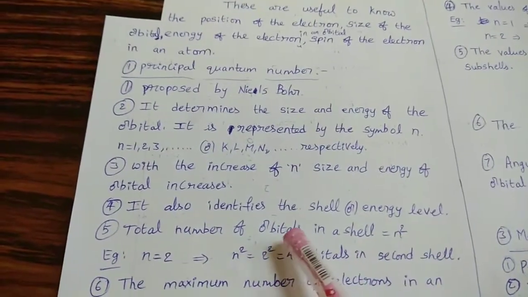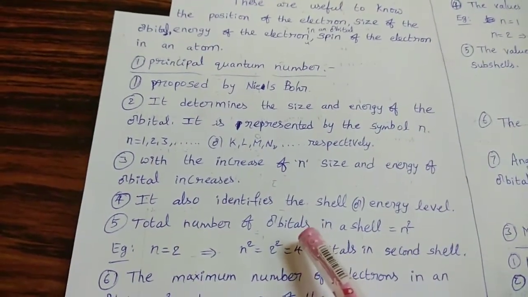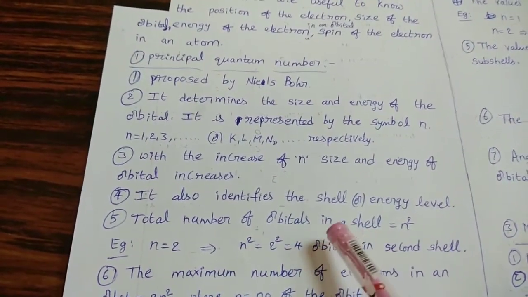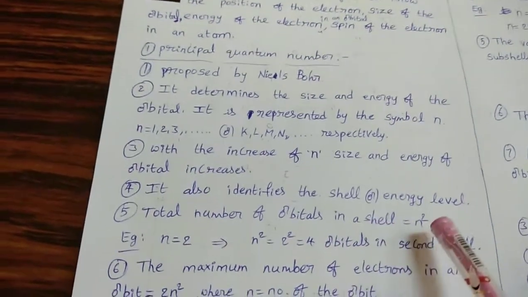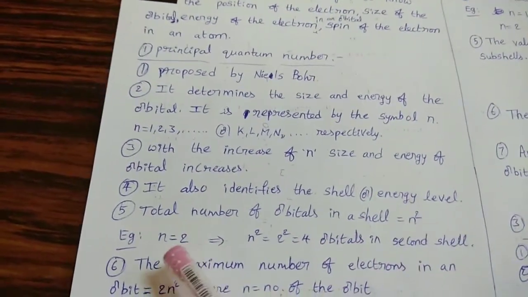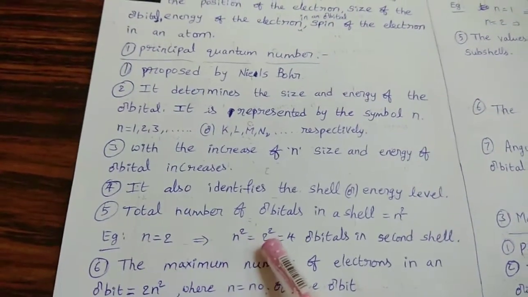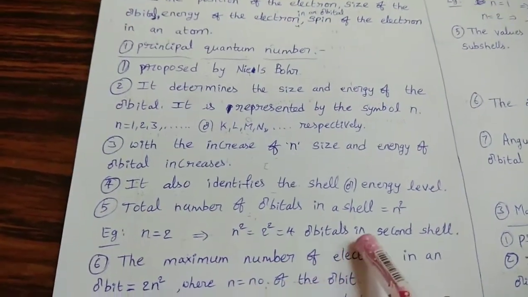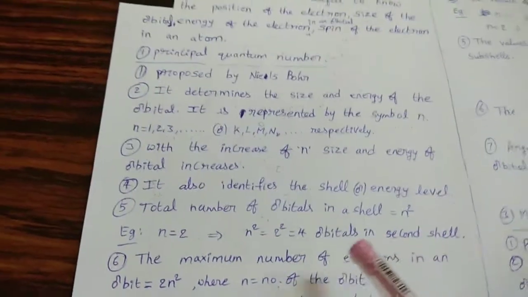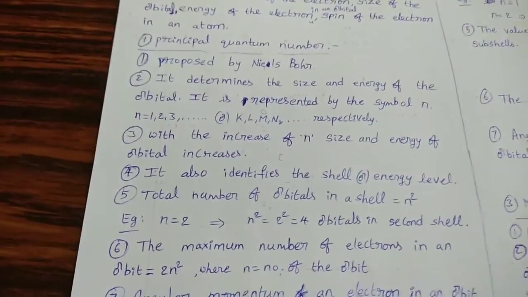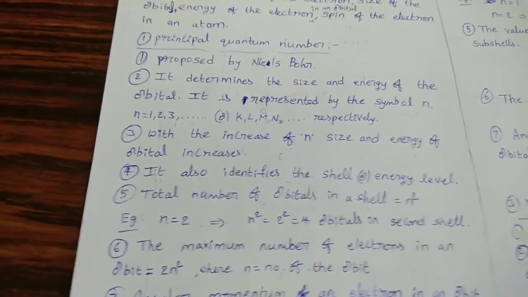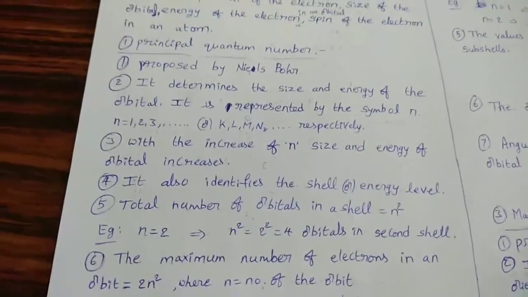How many orbitals are present in a particular main energy level or main shell? The formula is n square. See the example, n equal to 2. Then number of orbitals is n square, 2 square equals 4. 4 orbitals are present in the second shell. Yes, 2s, 2px, 2py, 2pz. These 4 orbitals are present in the second shell.